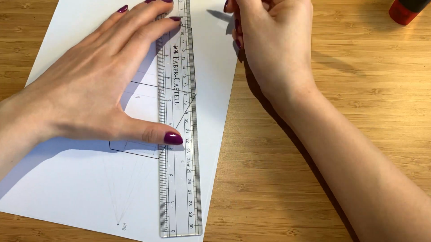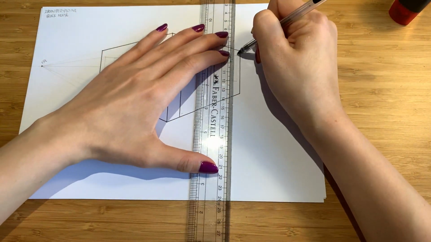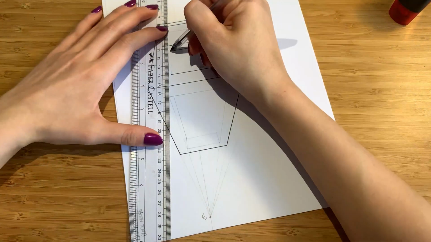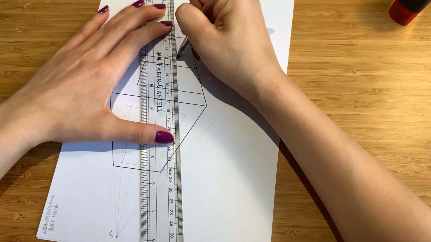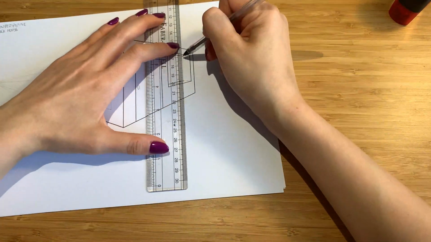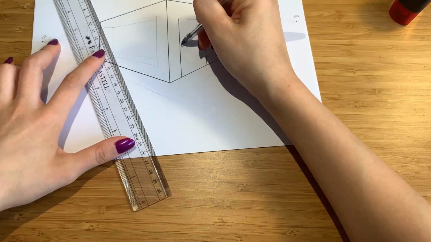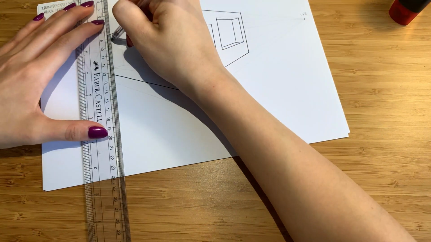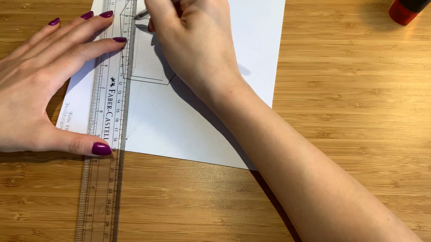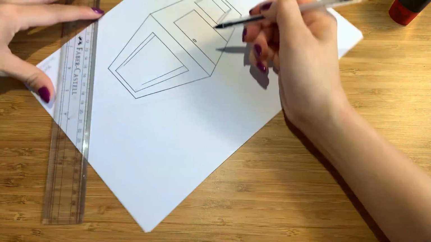It's nice to use a ballpoint pen for this one because the inky pens might leak through the ruler, and then when you move your ruler you get all these smudges all over your work. With perspective drawings, we need to make sure that we keep our hands as still as possible and our lines as neat as possible so that our work can be to the best of our abilities.